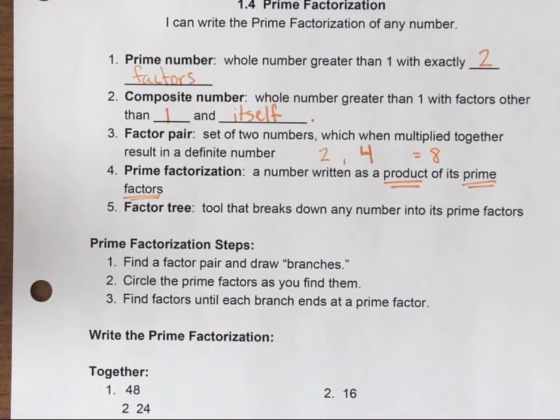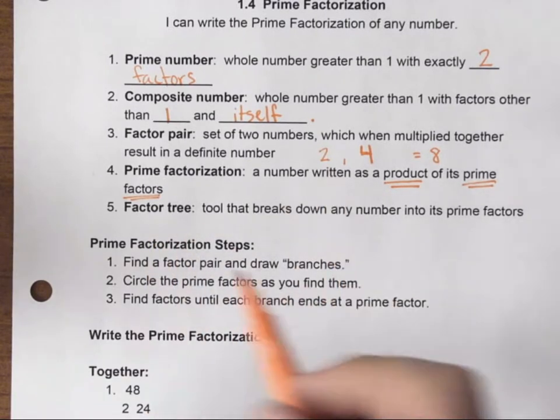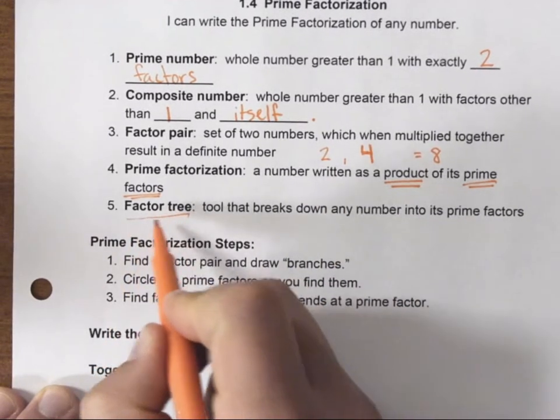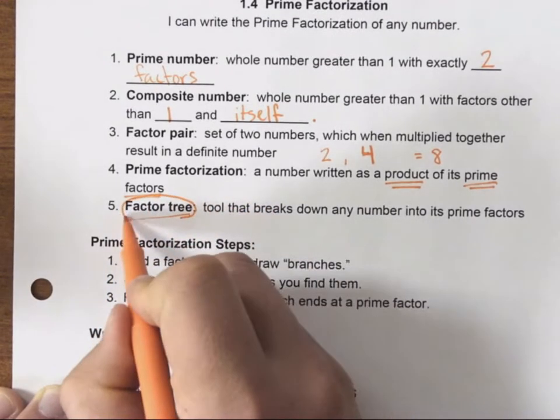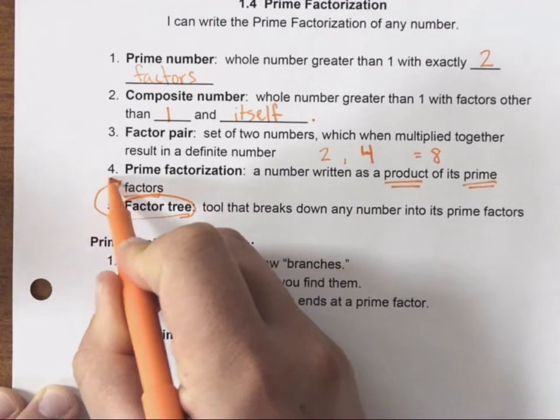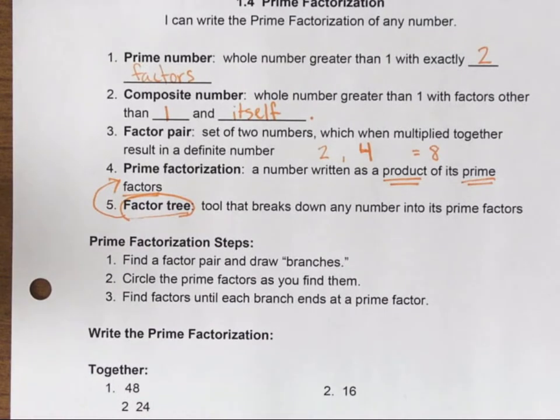And let's talk about a factor tree. A factor tree is a tool that breaks down any number into its prime factors. So we use a factor tree. I'm going to circle that one. We use a factor tree in order to find the prime factorization.